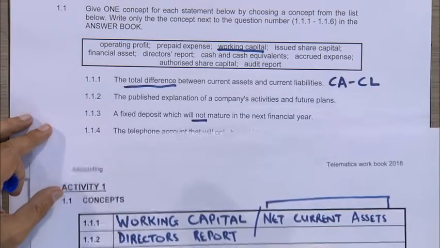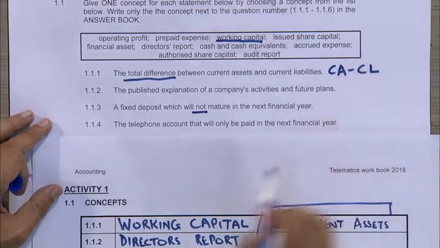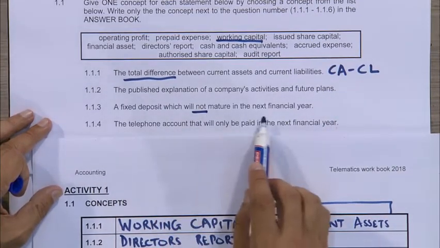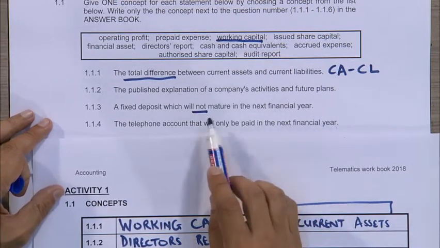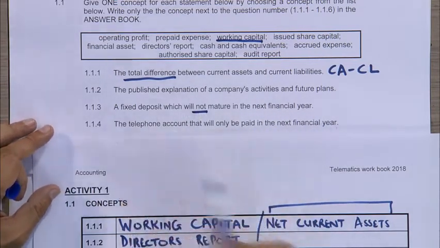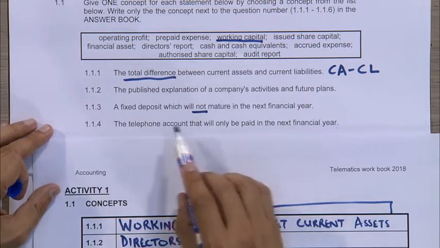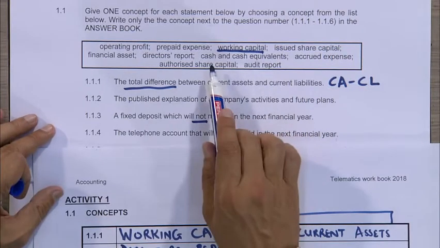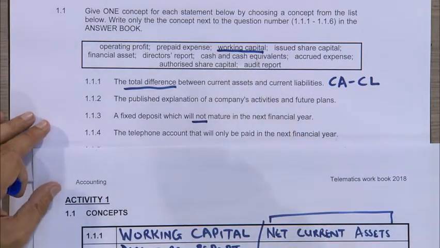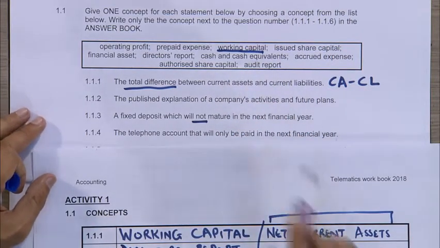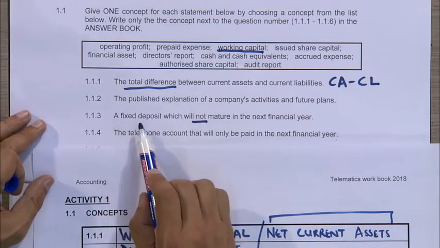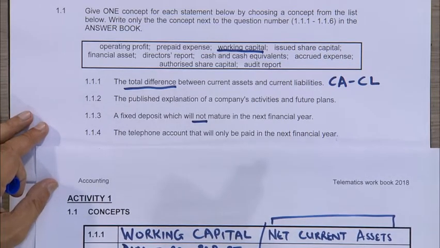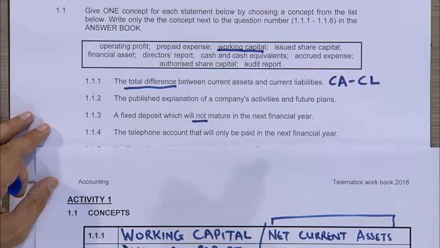Okay. Very important, it says a fixed deposit which will not mature in the next financial year. So that will still remain fixed, so it will still be a financial asset. If it was going to mature, then it's no longer fixed, then it will form part of cash and cash equivalents. Okay? So very important, it says a fixed deposit which will not mature. So therefore it will remain fixed, so that will be an example of a financial asset.